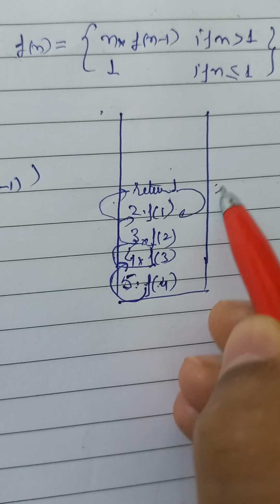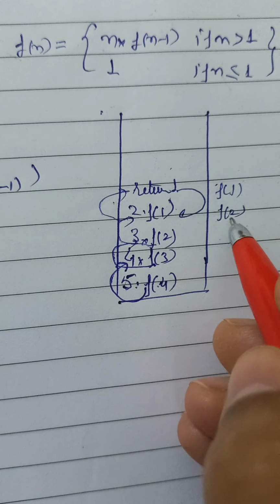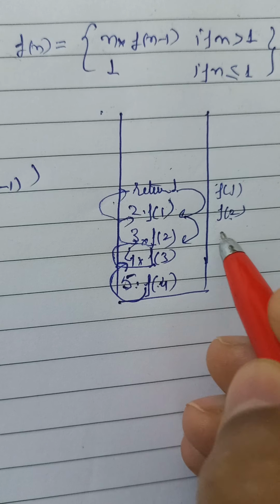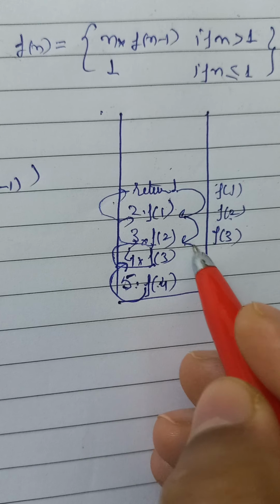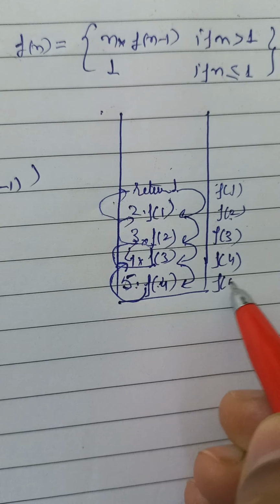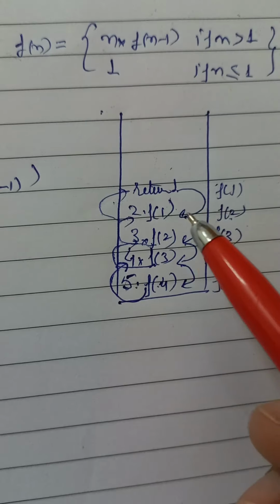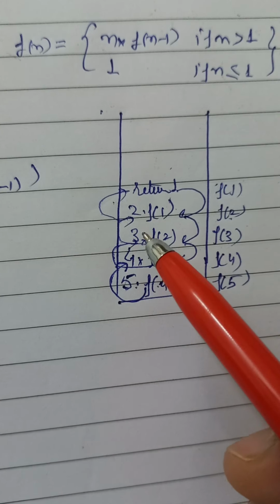So it will go like this: here it gets factorial 1 value, then factorial 2 value, then factorial 3 value, then factorial 4 value, and at the end it gets factorial 5 value. So in that way it is calling itself, so it is taking lots of space.